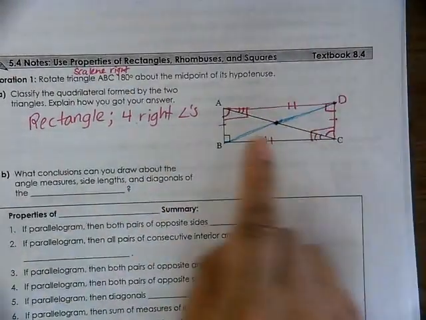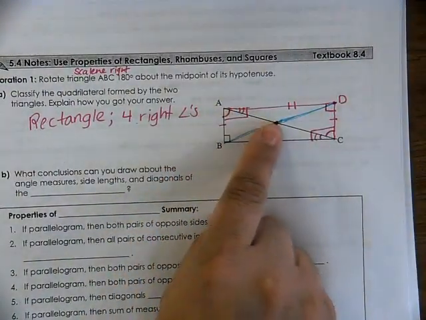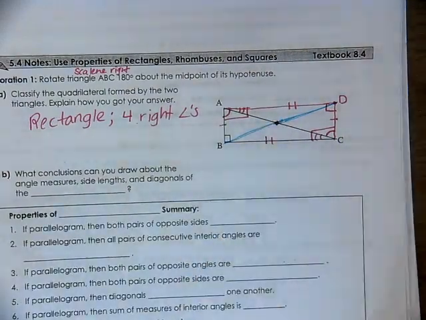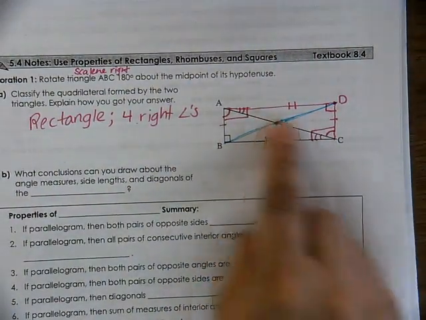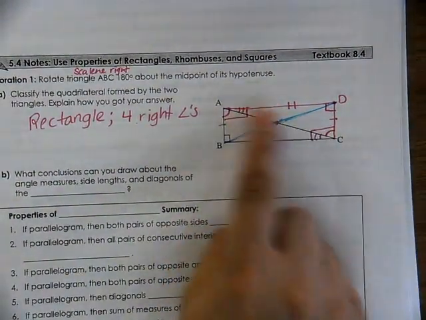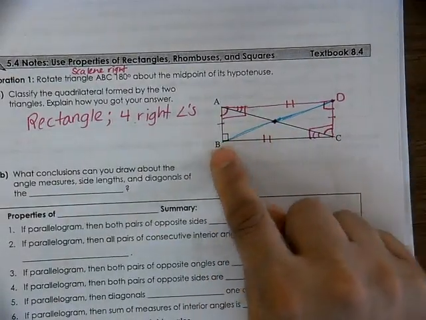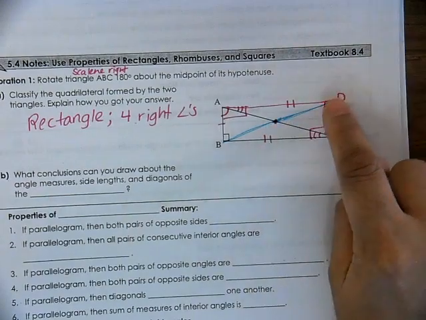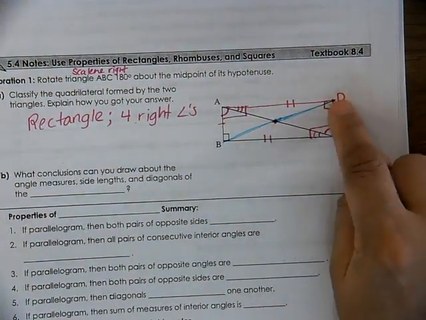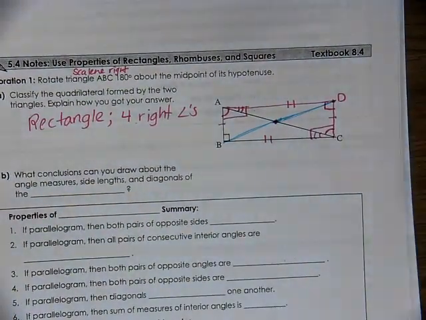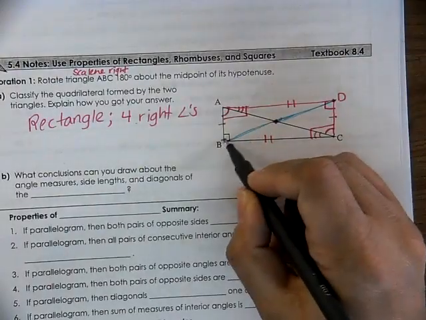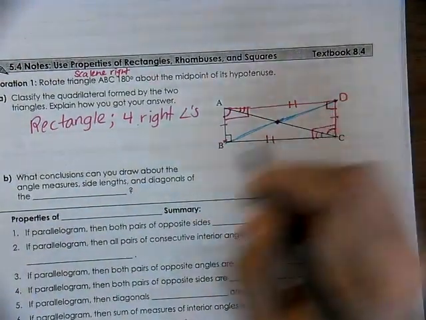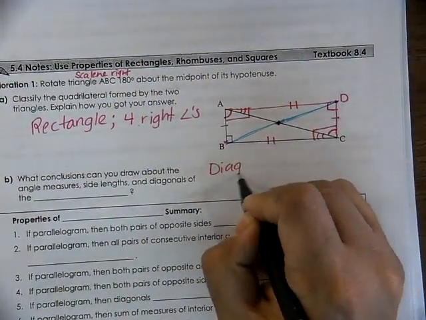So we could still mark it with those congruent signs, but before you do that, let's look carefully at what this segment is. Since A to the midpoint, and you could call that whatever letter you want, and then the midpoint to C, those would be the same because it's a midpoint. If I was to measure the distance from B to that same midpoint, it would be the same as going from the midpoint to letter D. And so what ends up happening here is that the diagonals are actually congruent. So I'm going to write that here.